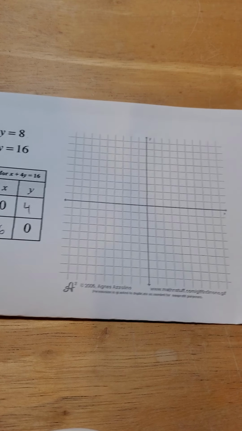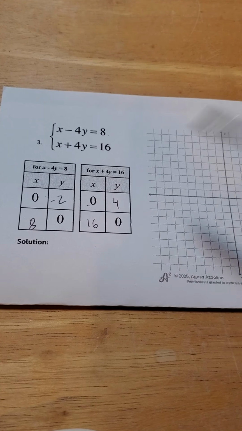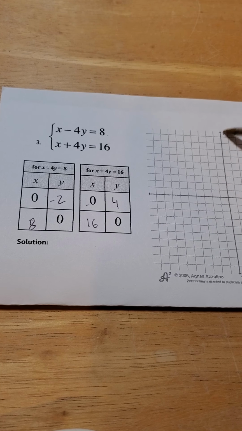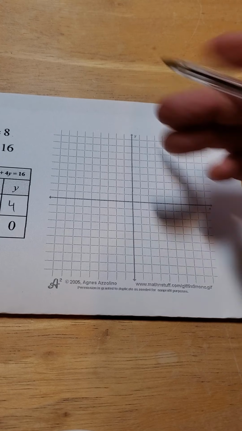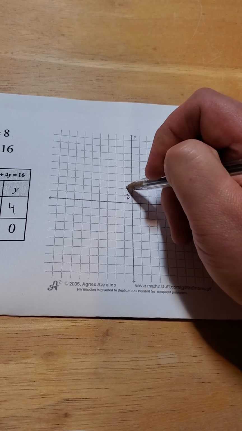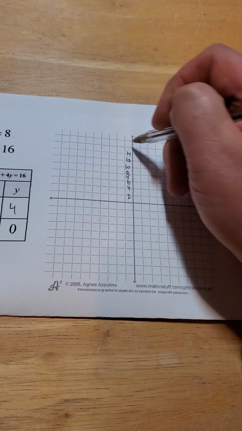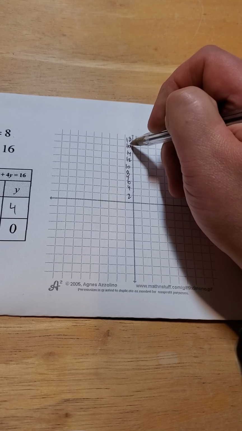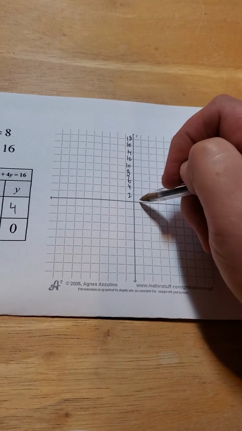Over here to the graph, thinking about my scale, the biggest number I have is 16, and I only have 9 tick marks. I'll go up by 2s this time. And I'll be able to fit the 16.